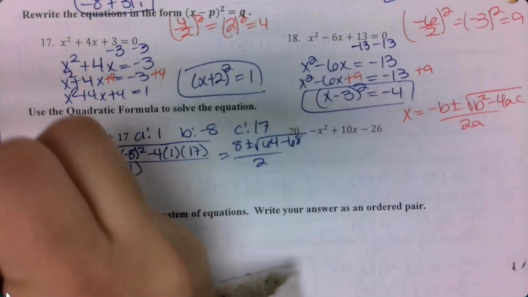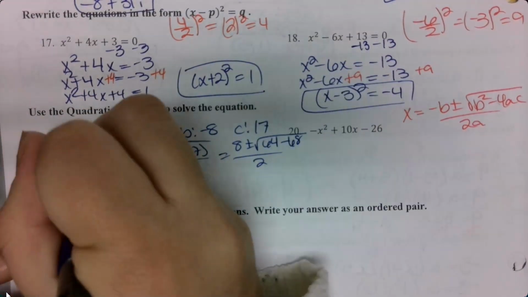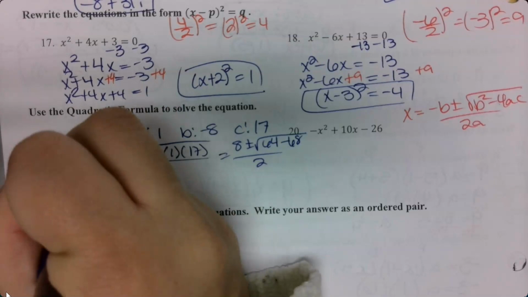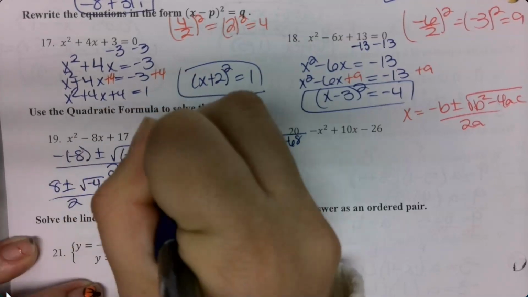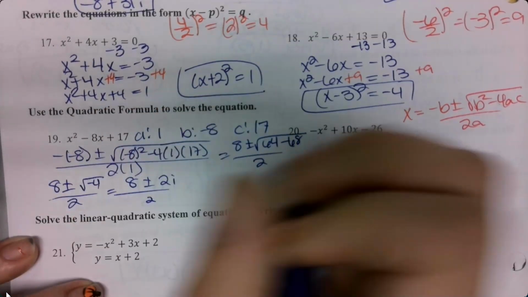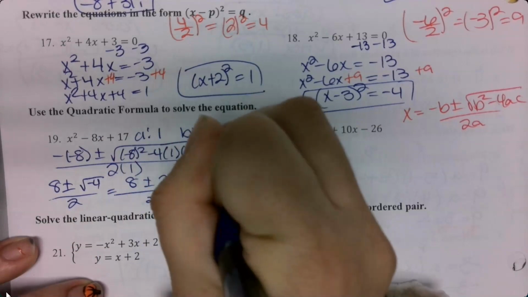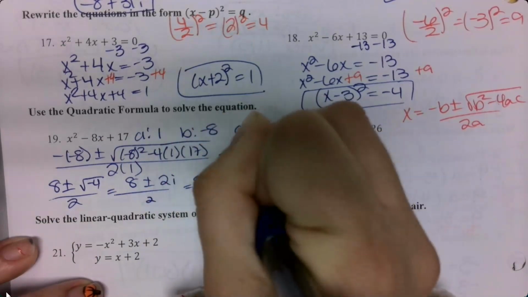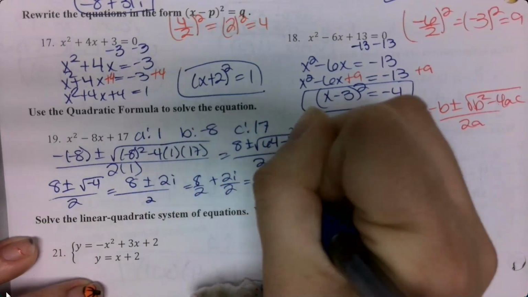Over 2. So I have 8 plus or minus the square root of -4 over 2, which is 8 plus or minus 2i over 2. I want to individually split this up into 2 fractions. So I have 4 plus or minus i.